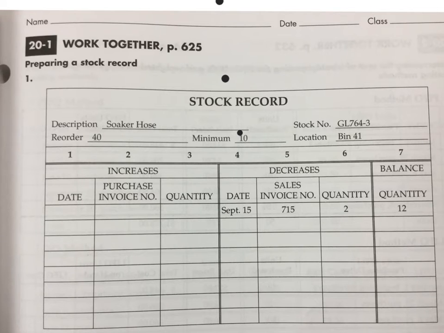The left-hand side is when you make a purchase. So when you purchase something, you're going to record it on the left-hand side. The right-hand side is if you sell something, you will record it on this side. And then the far right side where it says balance is where we're going to tally and keep track. So let's go ahead and do the first one together.